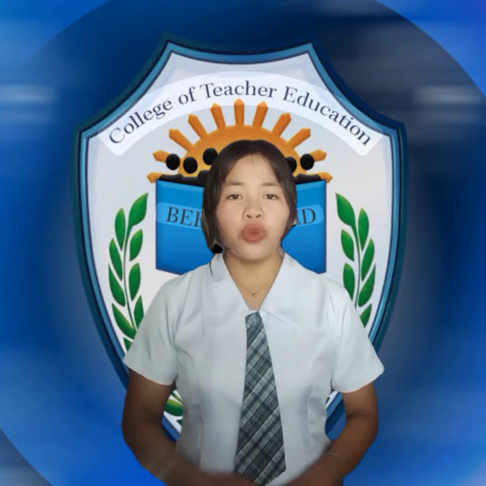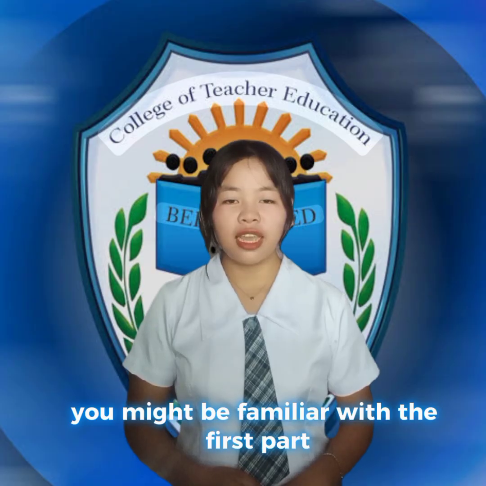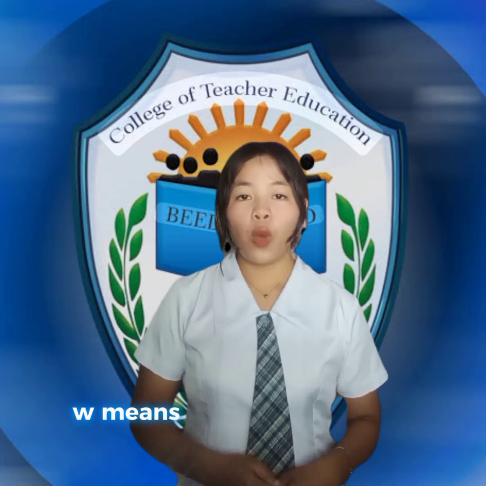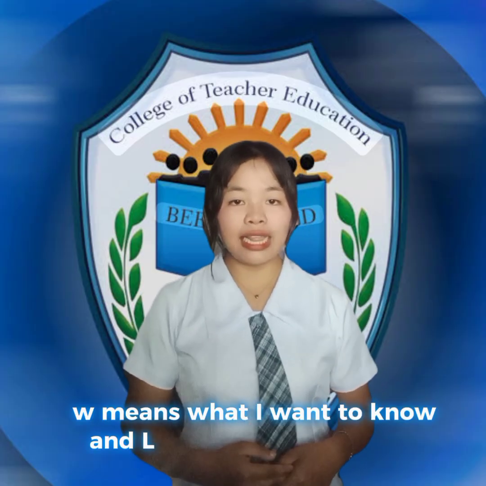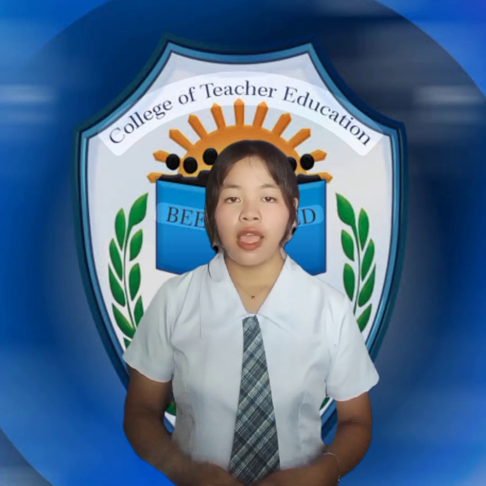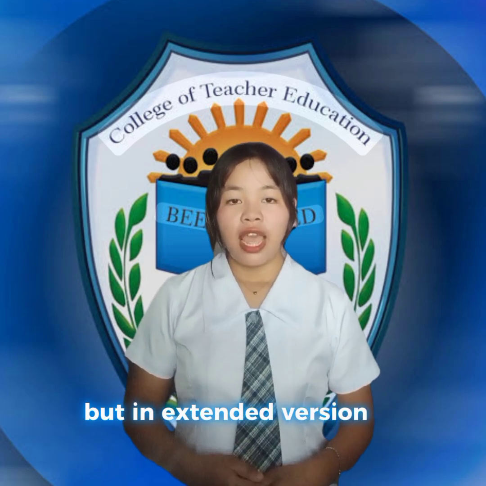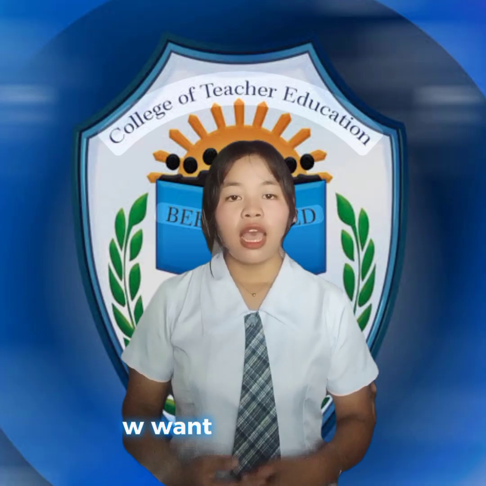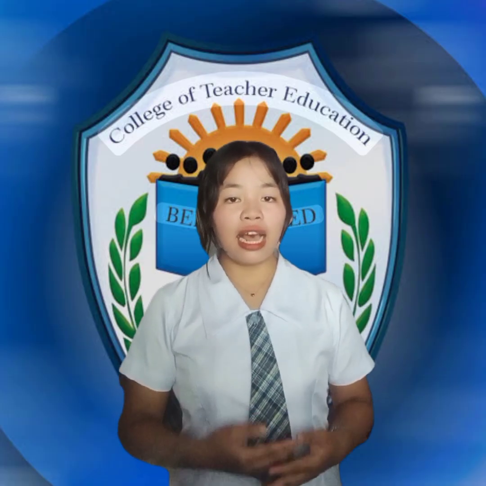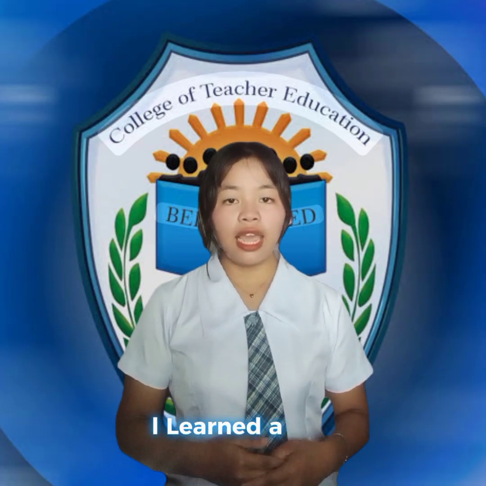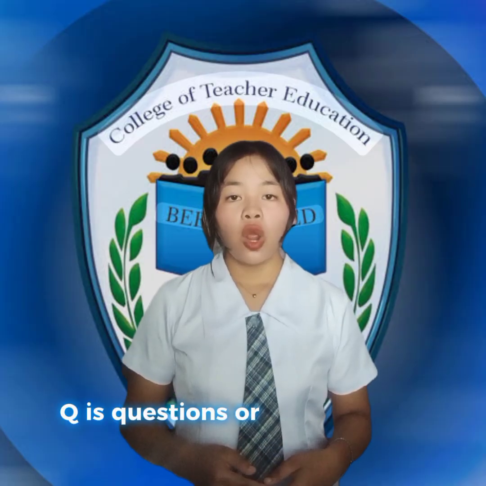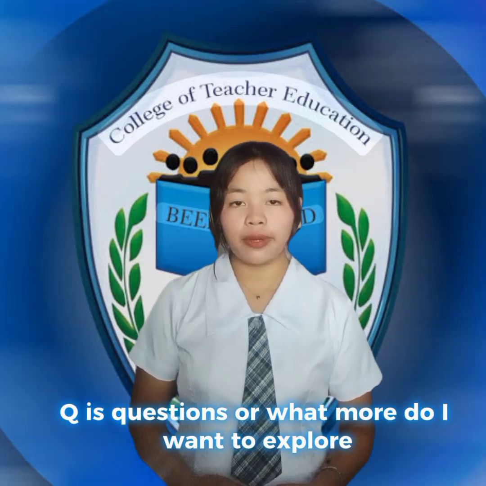Next, let's talk about the KWL-KWHLAQ chart. You might be familiar with the first part. K means what I know. W means what I want to know. And L means what I learned. But in the extended version, K is know, W is want, H is how to learn, L is learned, A is action, what will I do with what I learned. Q is questions, or what more do I want to explore.